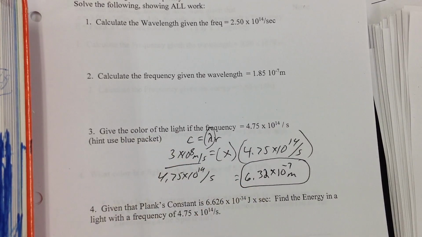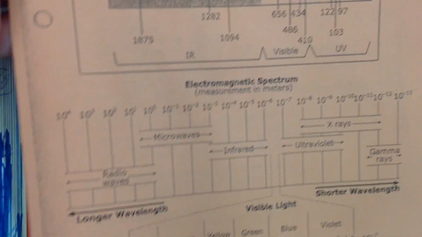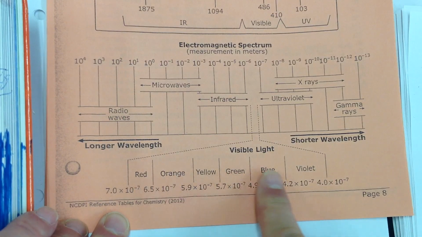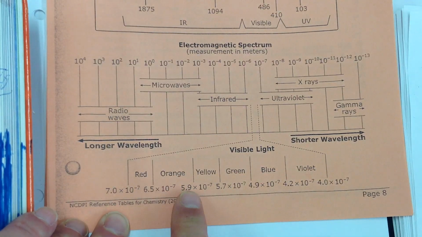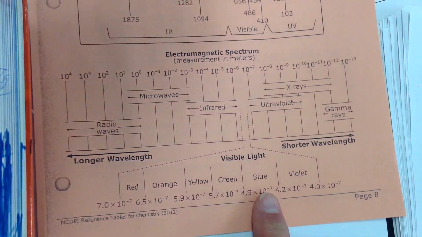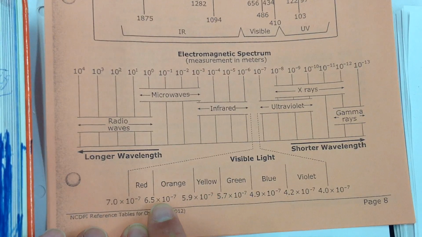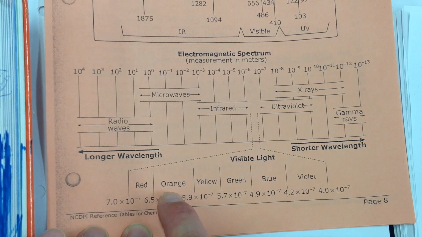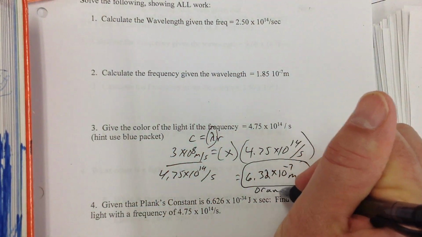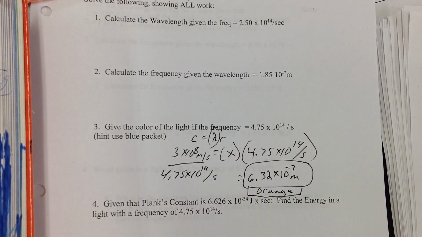At this point, you need your reference packet. When you flip over on the back of your reference packet, guess what you see down here at the bottom? You see some colors with some wavelengths. So let's look back at our answers. 6.32. So where would 6.32 be on this range? 5.9, 6.5. It'd be right here in the orange region. So my answer is, this is an orange light. Okay, so we'll have some more of those for you to work.